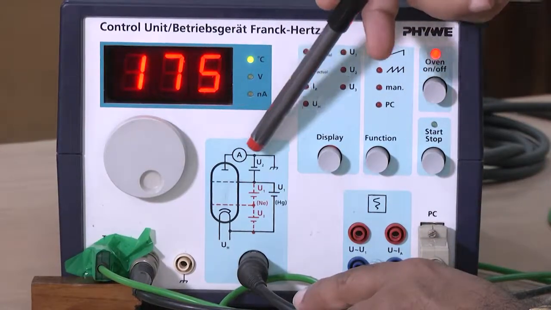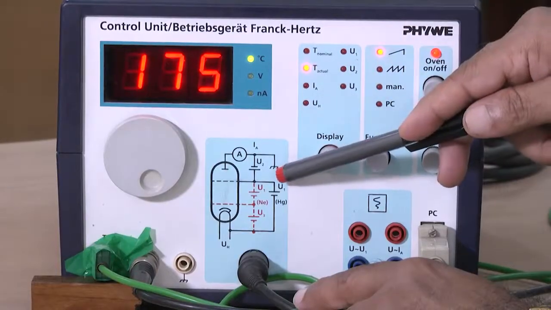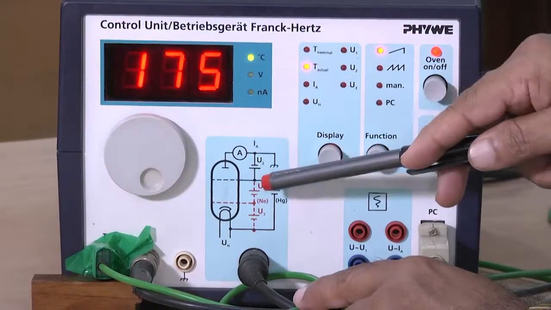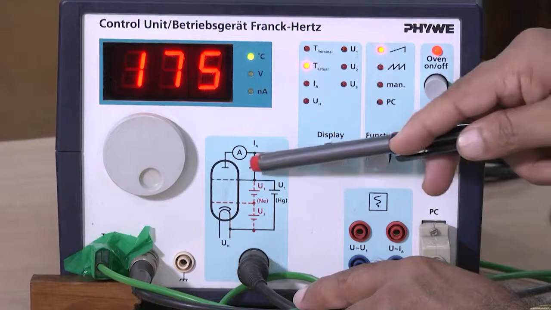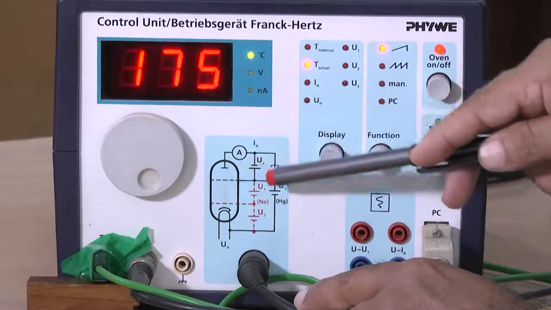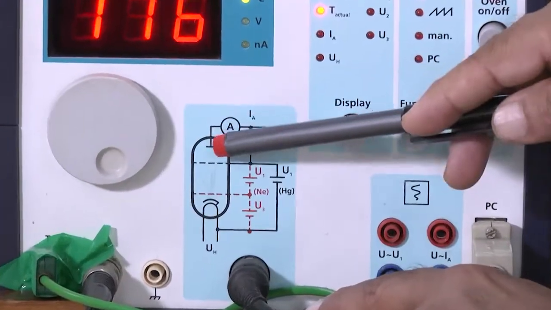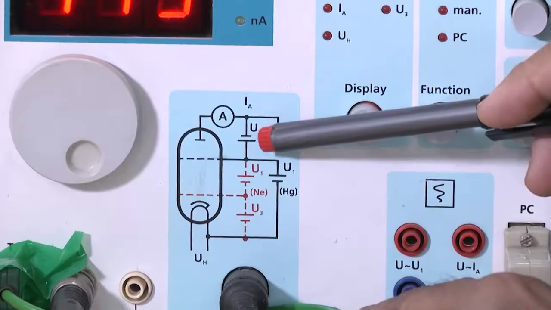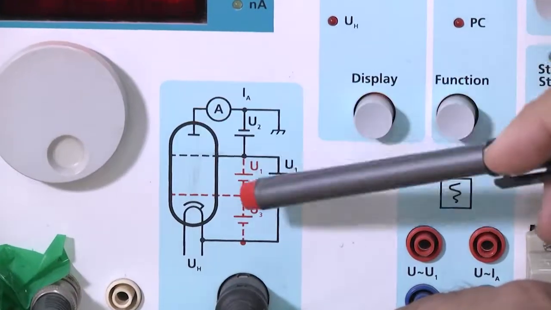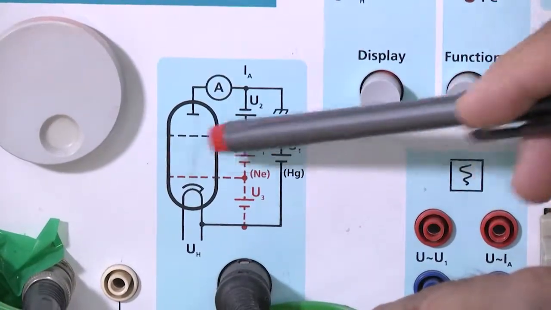and this anode is grounded. Here it is the U2 voltage. So this is the deaccelerating voltage given to the anode, U2, a negative voltage with respect to the U1 grid voltage.